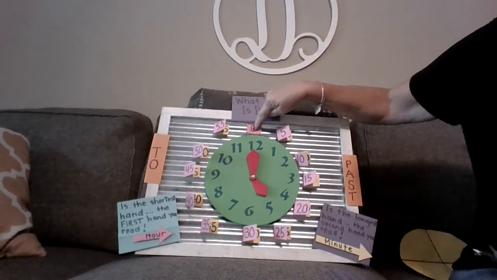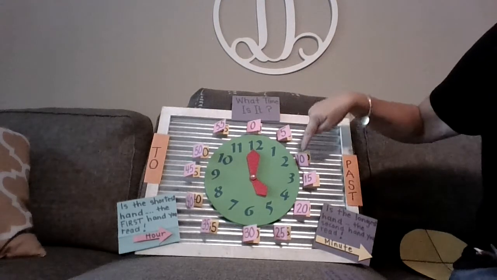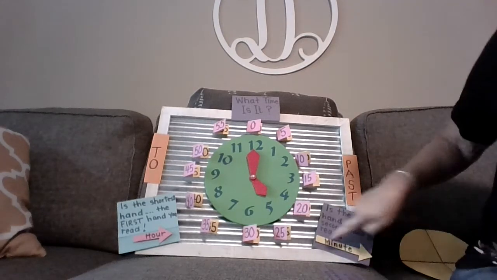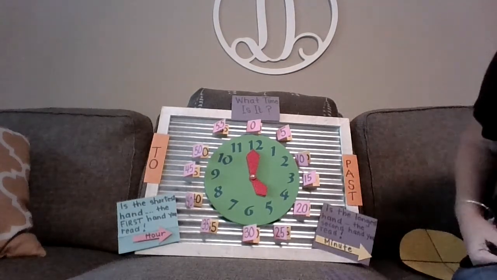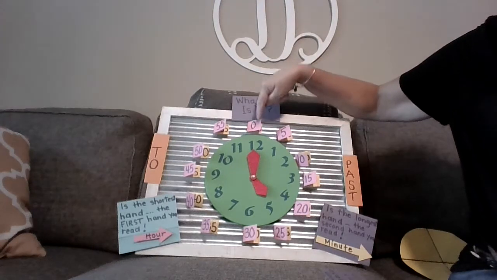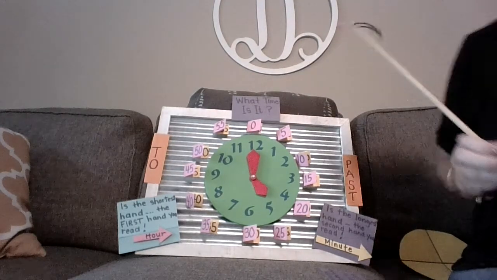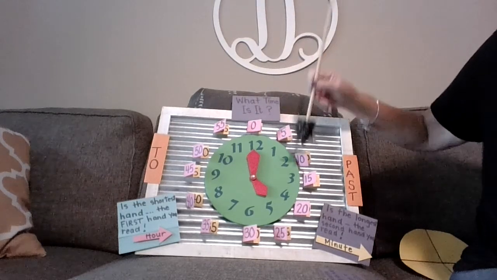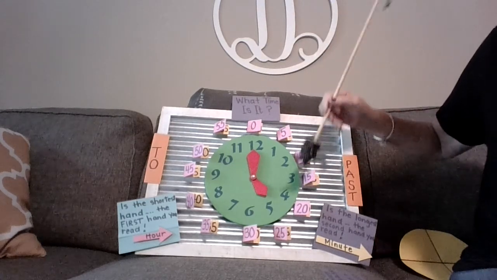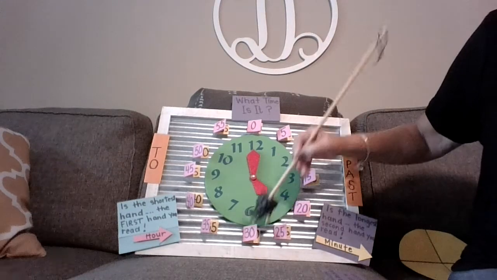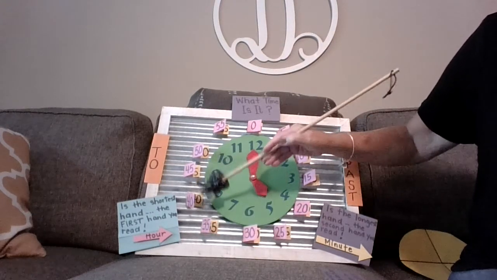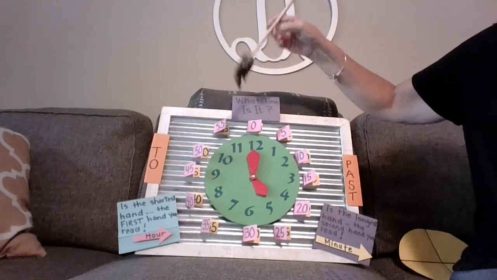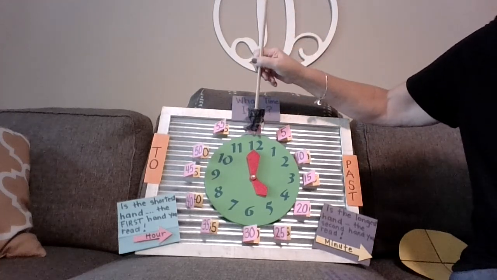All right, if you look at the clock, each one of these numbers, you're going to count by 5 to find out how many minutes you have. So you start at the top of the clock and it is 0. So I want you to say these with me as I point to them. We're going to start with 0 and then we go 5, 10, 15, 20, 25, 30, 35, 40, 45, 50, 55, and you're back at the top at 60, which starts back at 0.